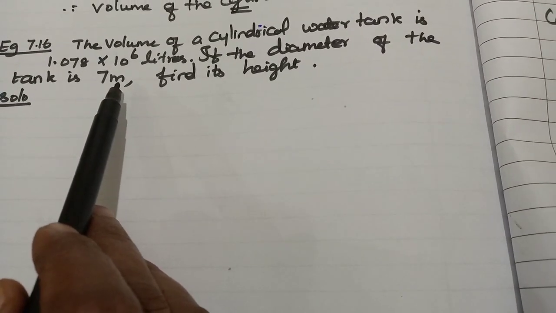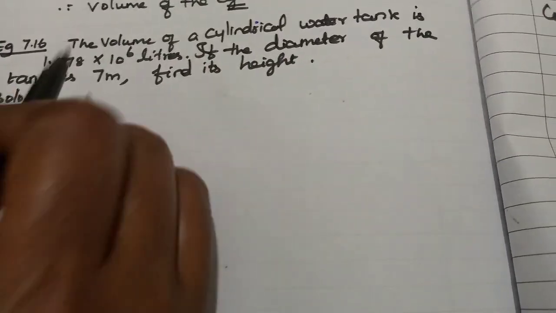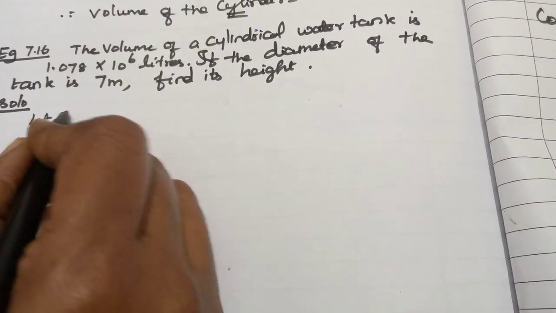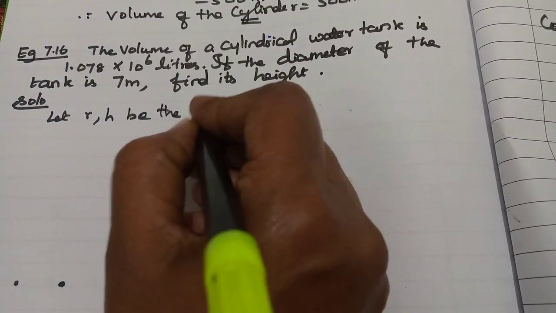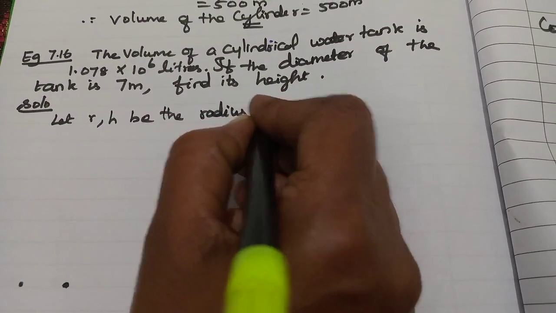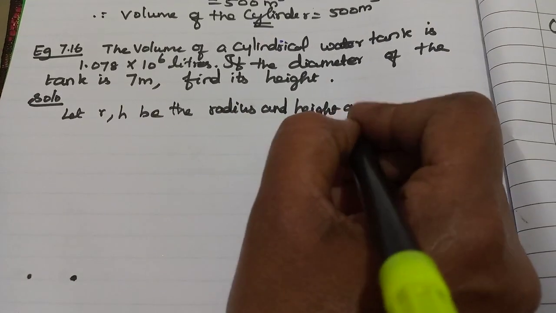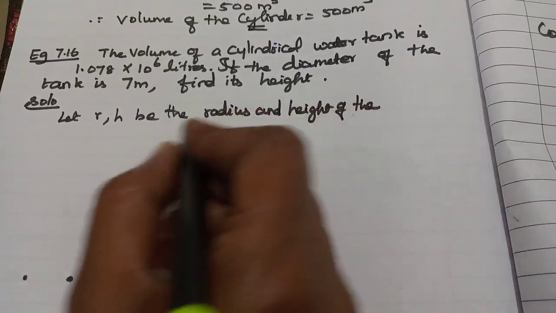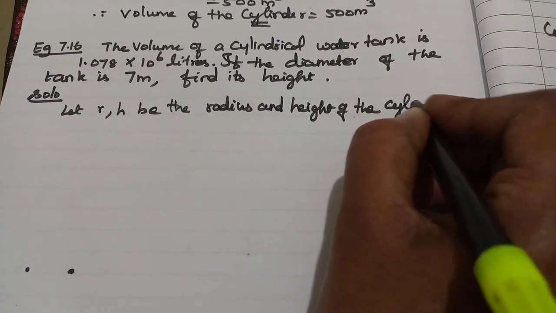Diameter given means radius we can get. Let small r and height be the radius and height of the cylinder.